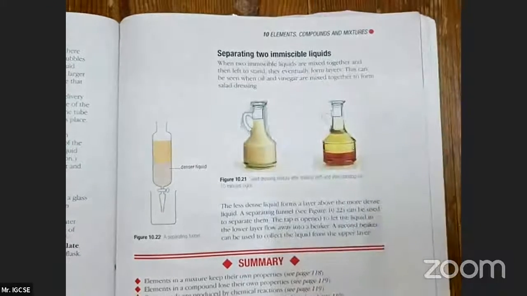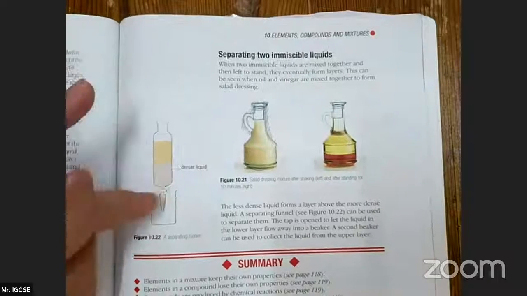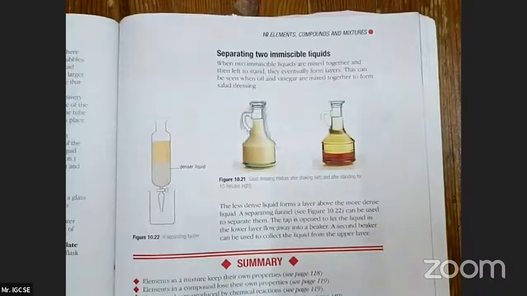So this is another way other than decanting. Decanting is to take the top layer first, but this one takes the lower part first. This is interesting, right?